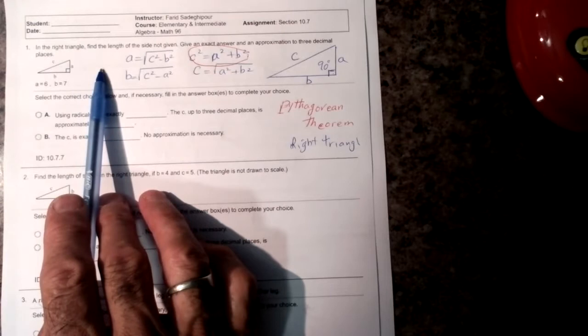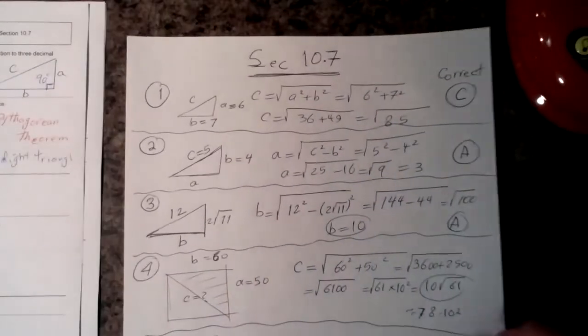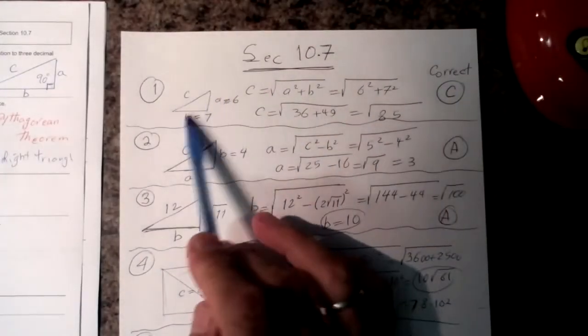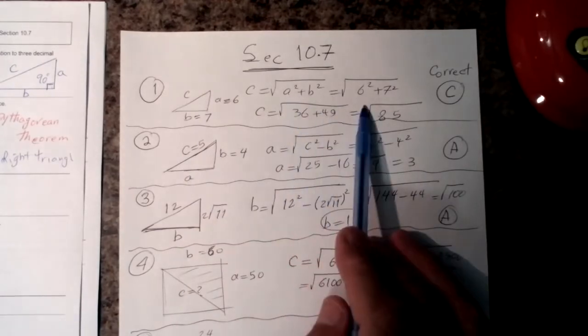Like in these problems, A and B are given, so we are looking for C. When A and B are given and we are looking for the longest side, that's how you do it.